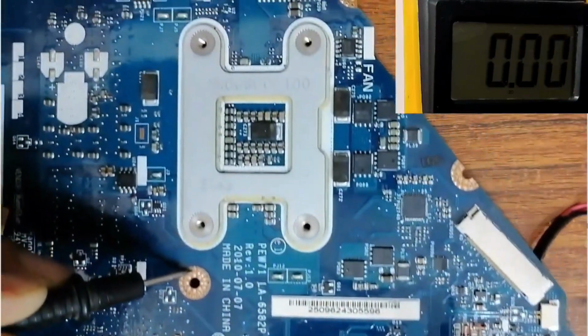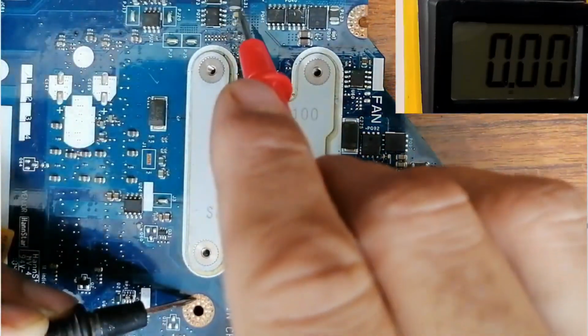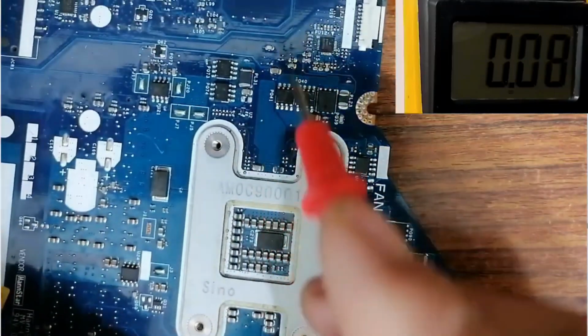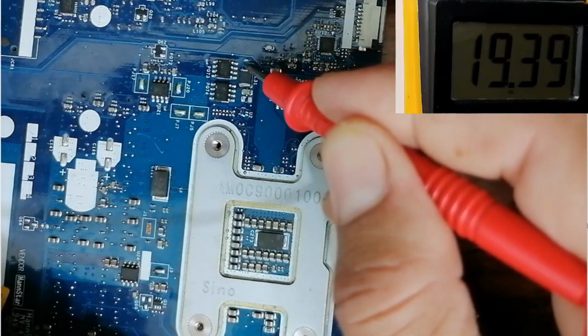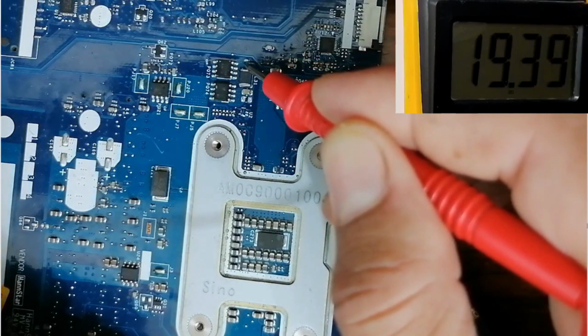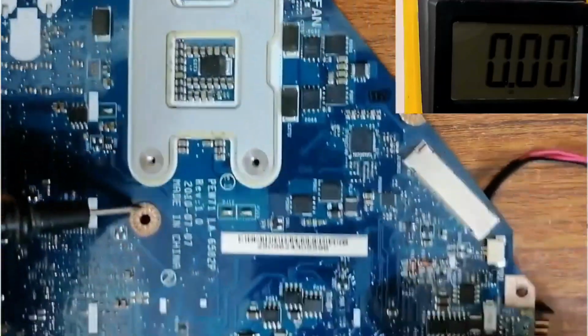Let's see another inductor. For example, here we have another inductor. It has to hold 19 volts. Let's check. As you can see, we have 19 volts. I will explain how.